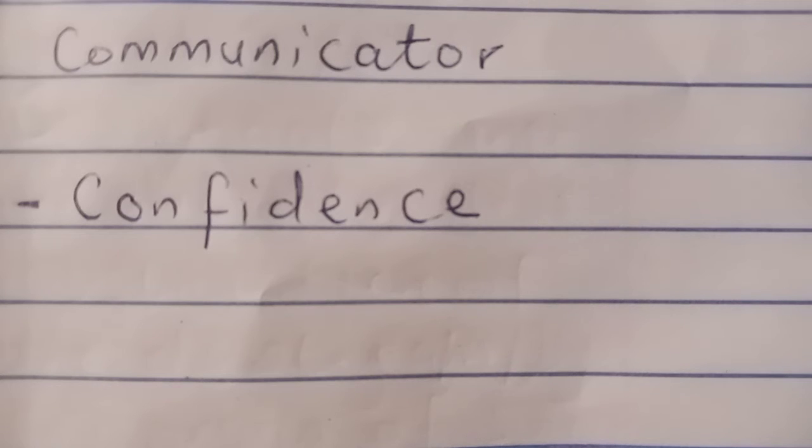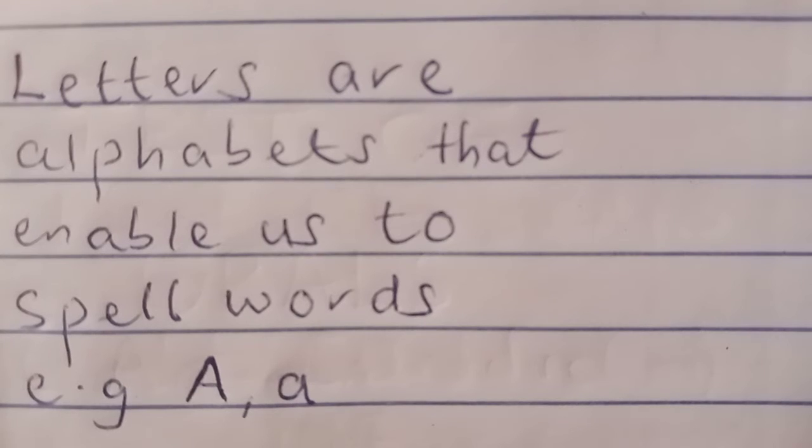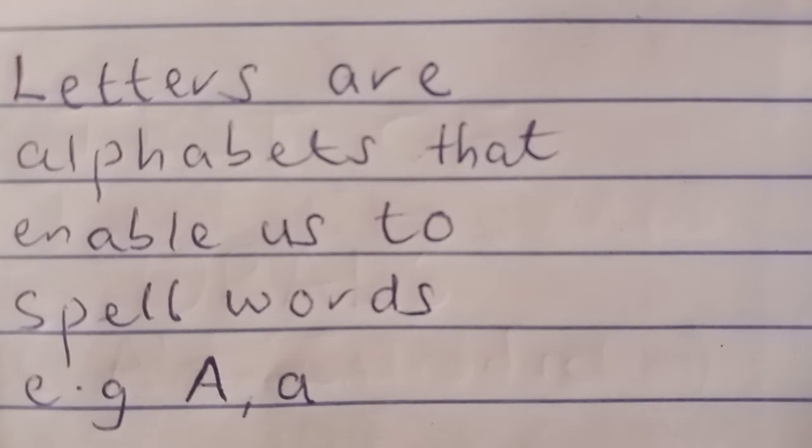So, right now, we'll move to our third objective, which is differentiating letters from sounds. A lot of scholars think that letters and sounds are the same, but they are not the same. So we are going to differentiate letters from sounds. What is the basic difference between letters and sounds? Now we start with letters.